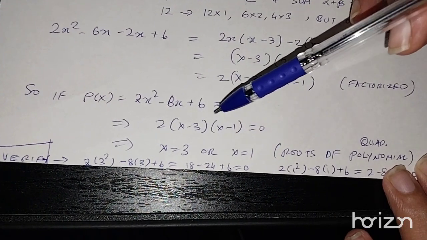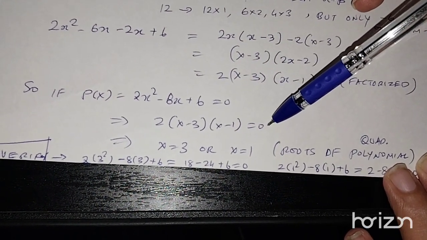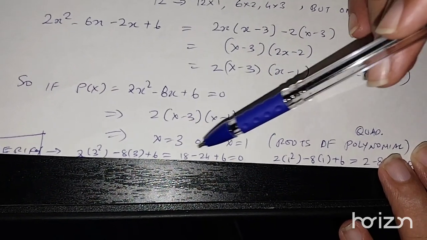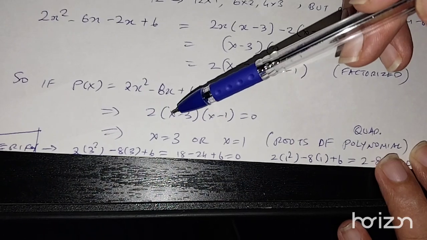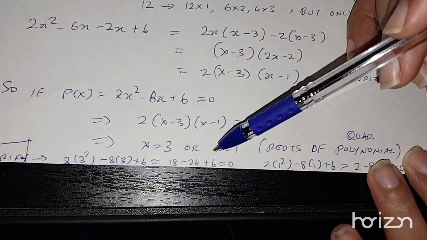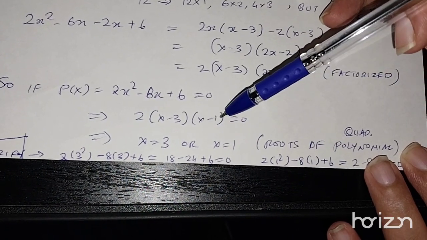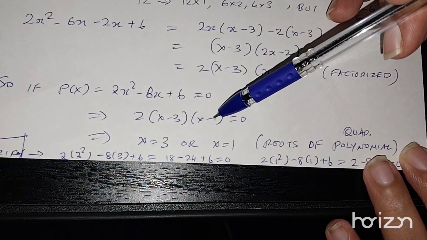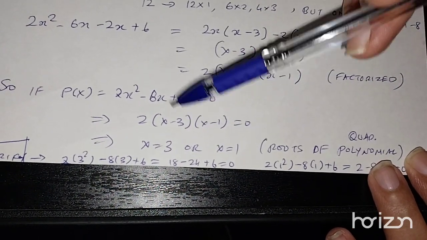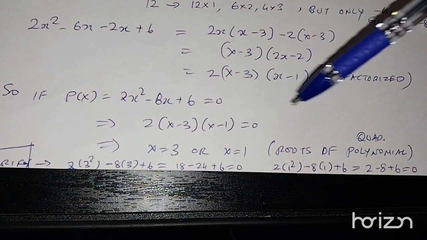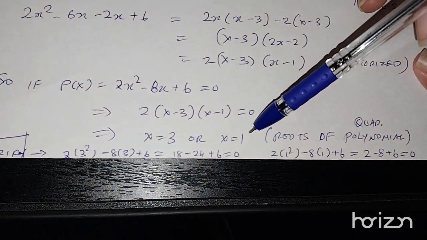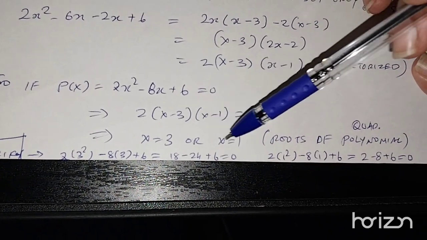So 2 into x minus 3 into x minus 1, we equate it to 0, which means either x must be 3 or x must be 1, because if you substitute x equal to 3, this 3 minus 3 term will become 0 and the whole left hand side will become 0. Or if you substitute x equal to 1, this 1 minus 1 will become 0 and the whole left hand side will become 0. So x minus 3 or x minus 1 when substituted will make this equation 0. Therefore, the roots of the polynomial are x equal to 3 or x equal to 1. There are two roots.